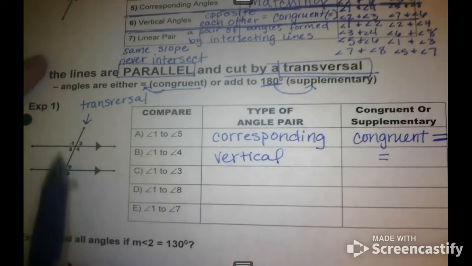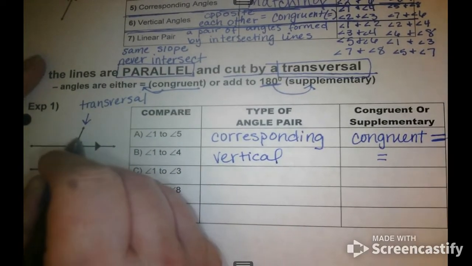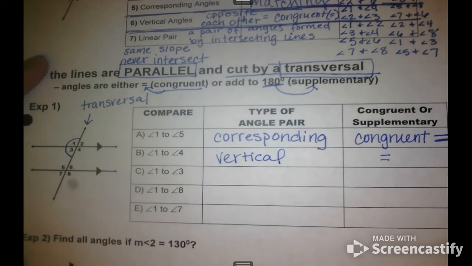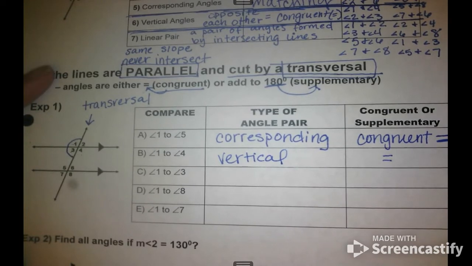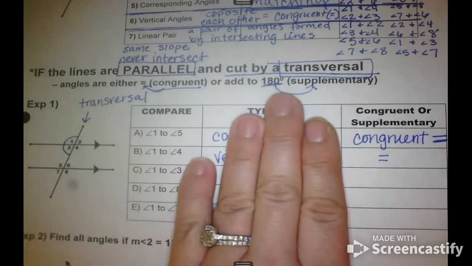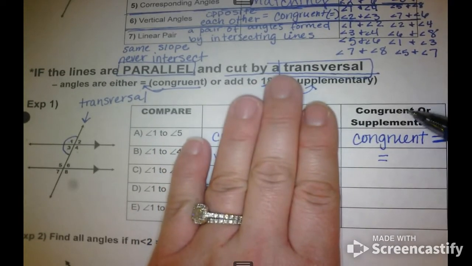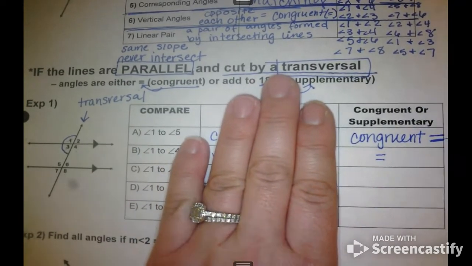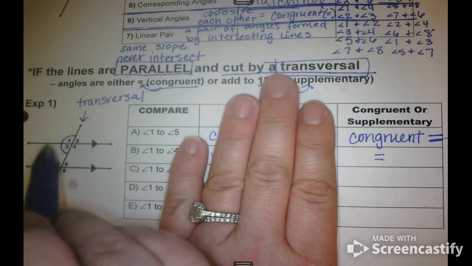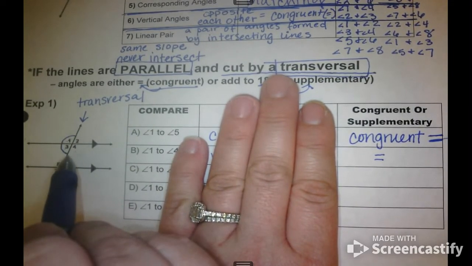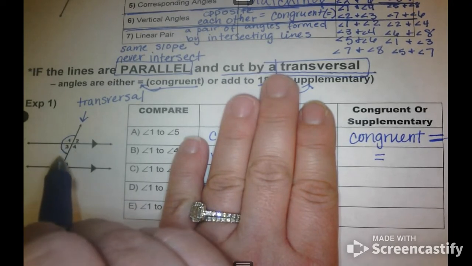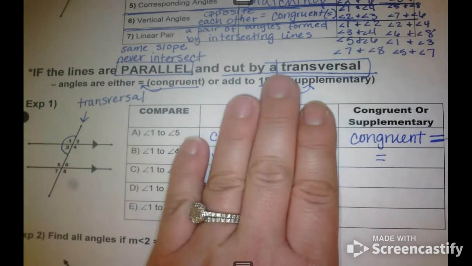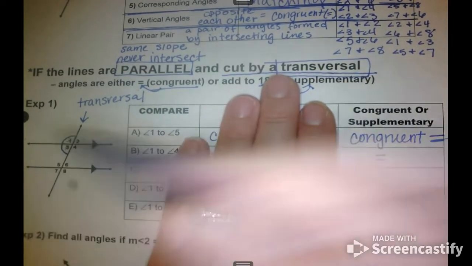Okay, 1 and 3. So together, what kind of angle do they form? Y'all want to say it. I heard some. Okay, so I'm looking at congruent or supplementary. So together they form what kind of angle? 180, which is also known as what kind of angle? It's a straight angle.